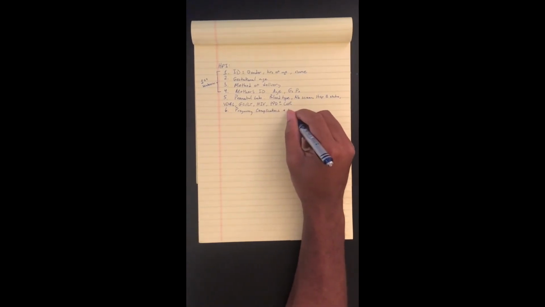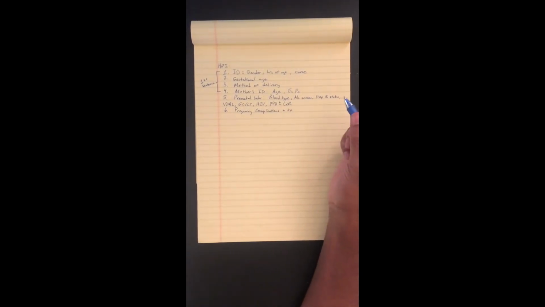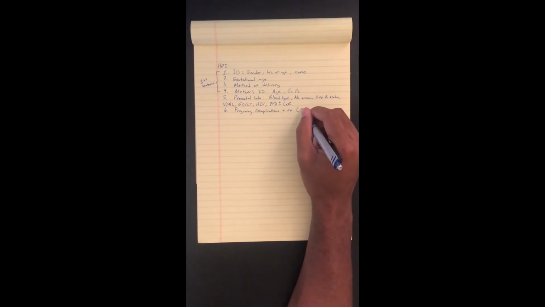And how they were treated, right? And this you can usually find in the OB's note on the computer chart. So these are things like gestational diabetes, gestational hypertension, anything that could affect the pregnancy, or anything that did affect the pregnancy, rather, can change how you take care of baby.